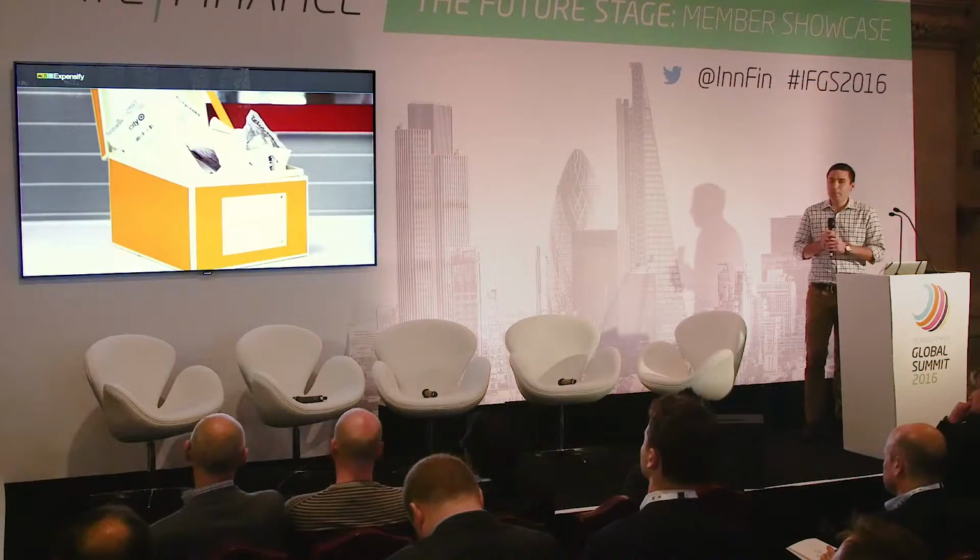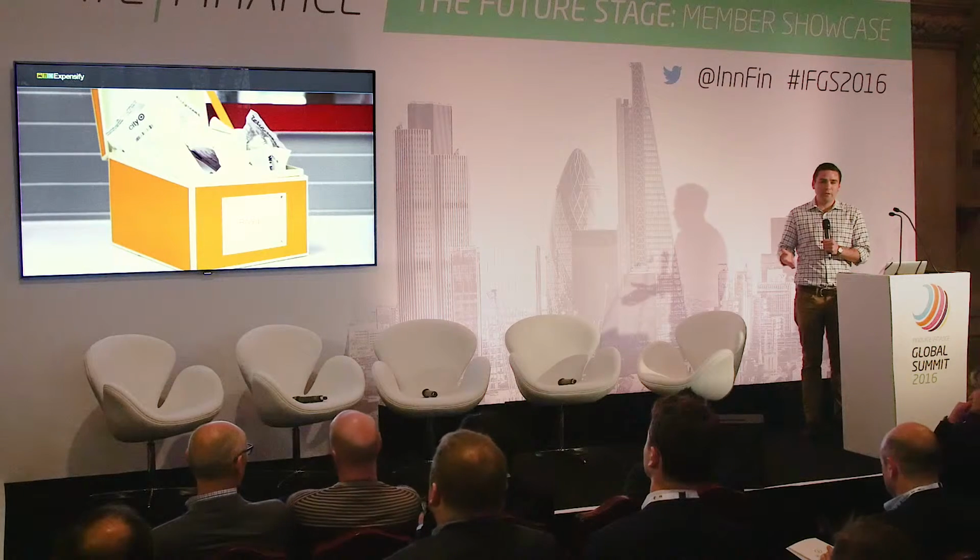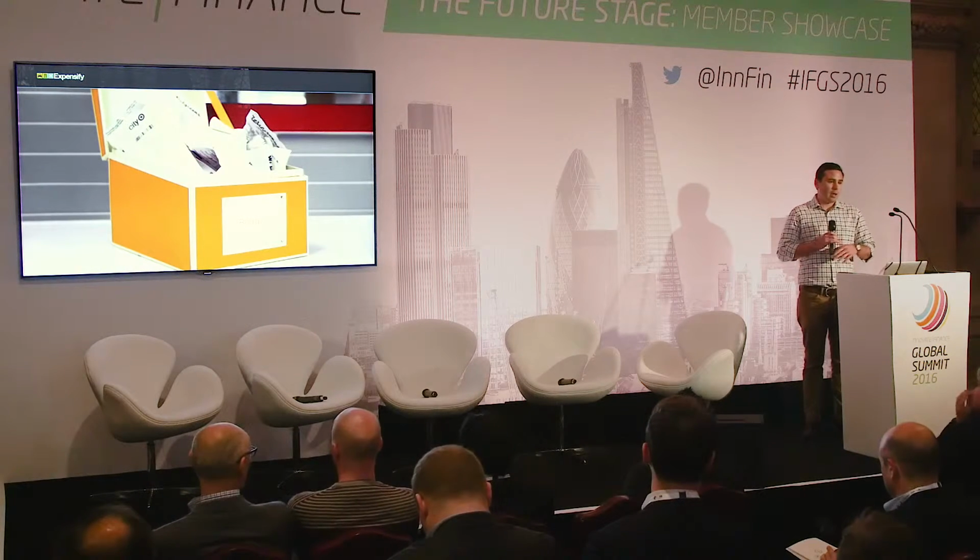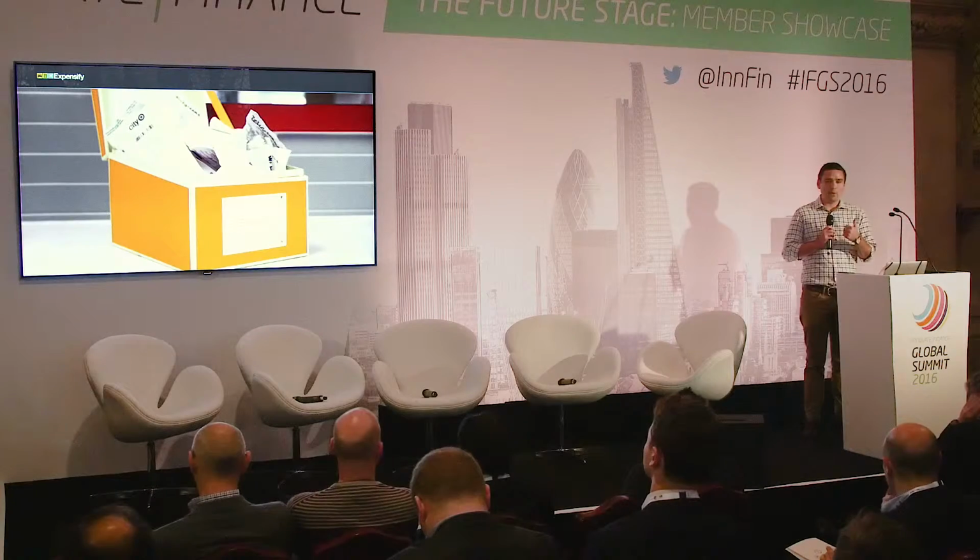So to get started, this is the problem that Expensify wanted to go ahead and solve. A lot of you in the crowd probably have a wallet full of receipts. You're going to go back to your office at the end of the summit and put them in your desk, maybe in a box. But either way, you still have a bunch of receipts. At the end of the month, you're probably going to look at a spreadsheet. You're going to pull it up.